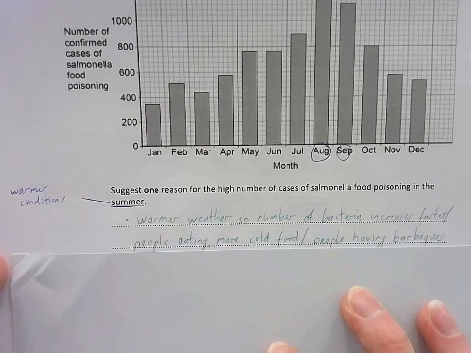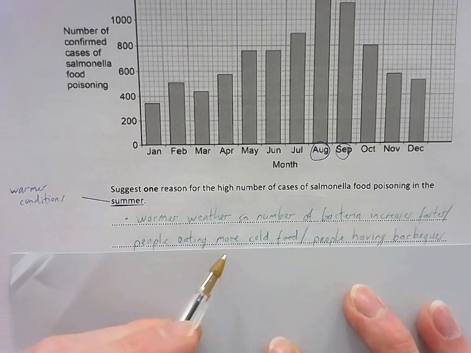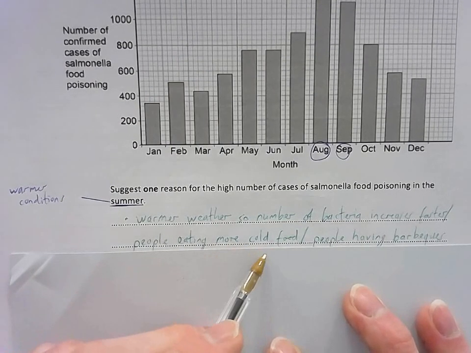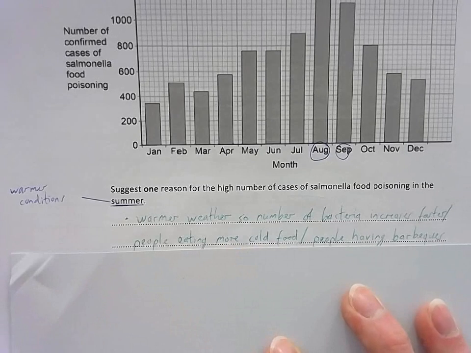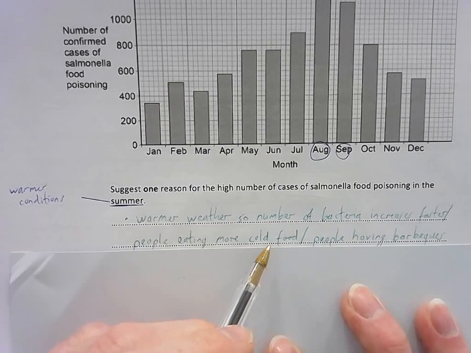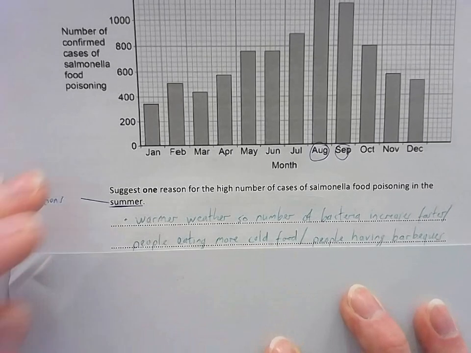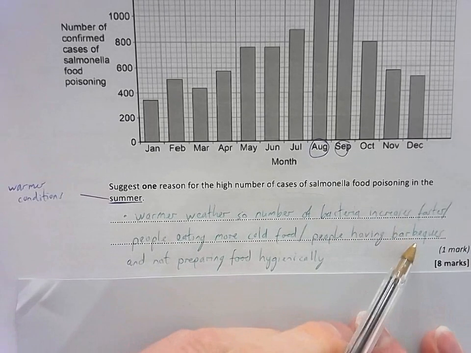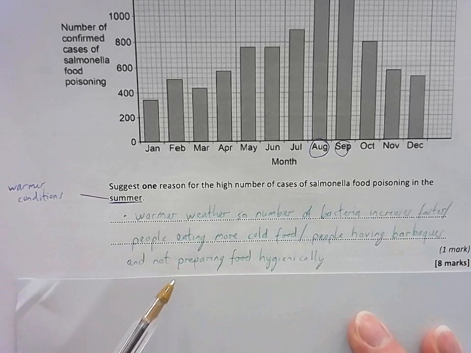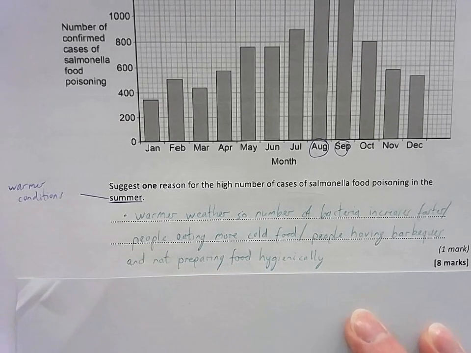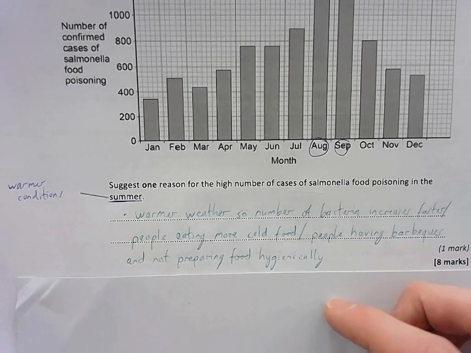There are other options. So you could have talked about people are going to eat more cold food in the summer months, and if it's cold food, it means it hasn't been warmed up, so we haven't killed the Salmonella bacteria by cooking it, so that could be the reason why there's a higher chance. And last one, that in the summer months when it's warmer, people might be having more barbecues, and there's a risk that they might not be preparing the food hygienically if they're having a barbecue. So one of those will get you the mark for that question.